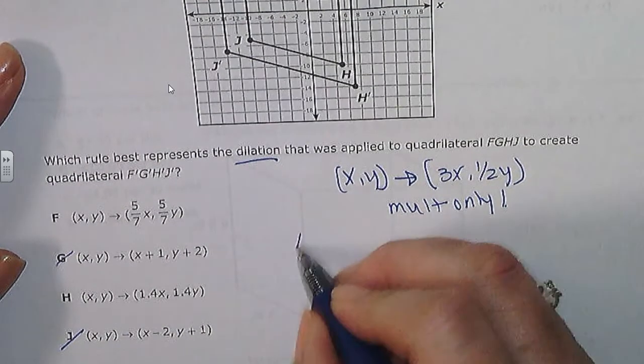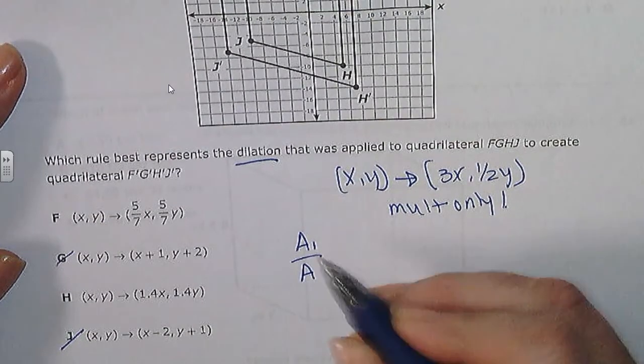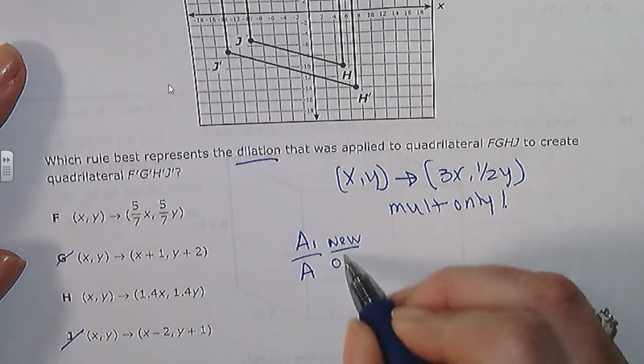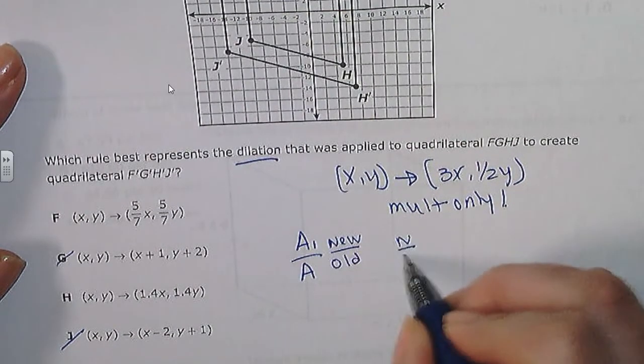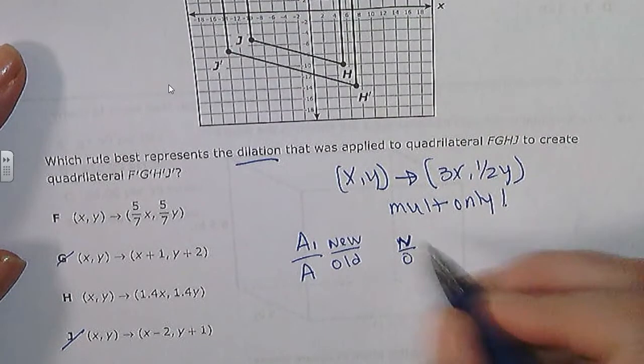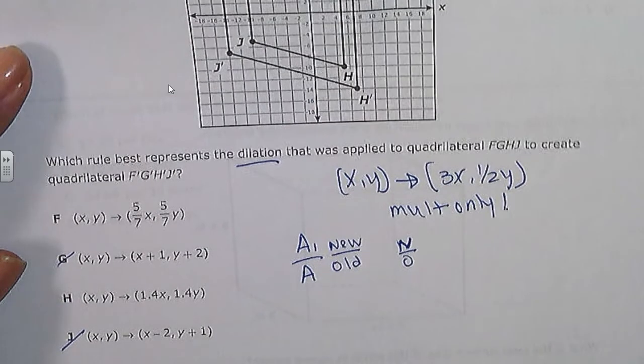How about A prime over A? That's the new one. And that's the old one. You ought to know that formula. Pretty cool, I know. So go find A prime. And if you're not sure, go find those little bitty ones.